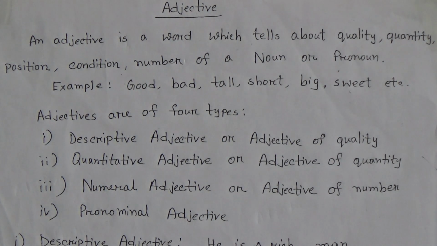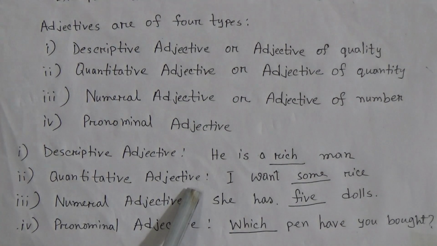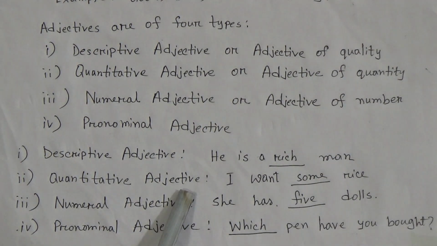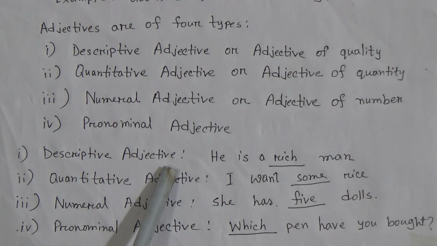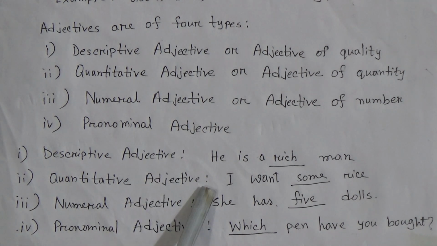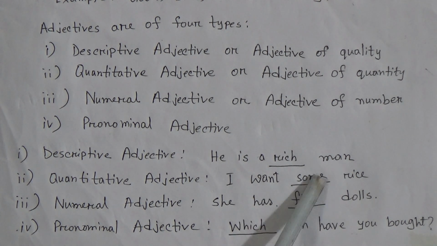Number 2, quantitative adjective or adjective of quantity, we will learn about this now. Dear students, adjective of quantity indicates quantity or number of a noun. For example, I want some rice. So dear students, here this indicates quantity or number. So here the word some is an example of quantitative adjective, or adjective of quantity.